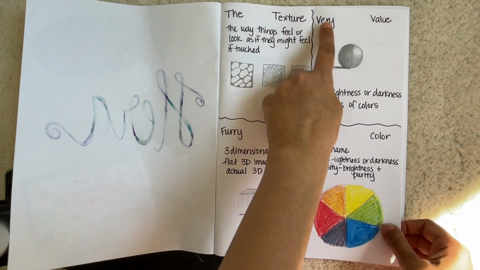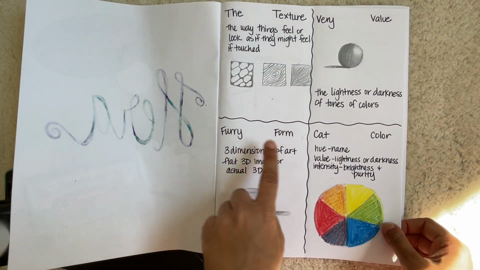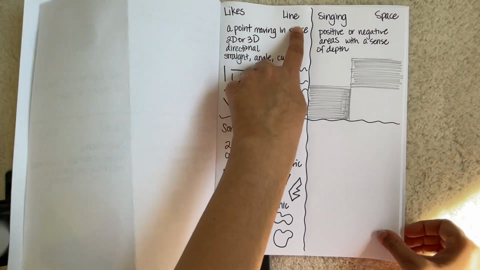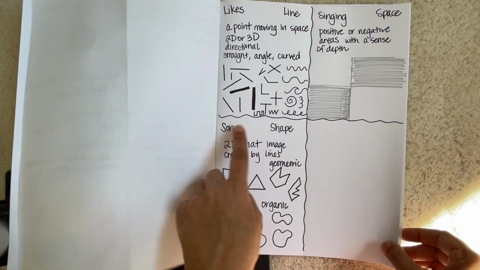The texture, very value, furry form, cat color, likes line, singing space, songs shape.